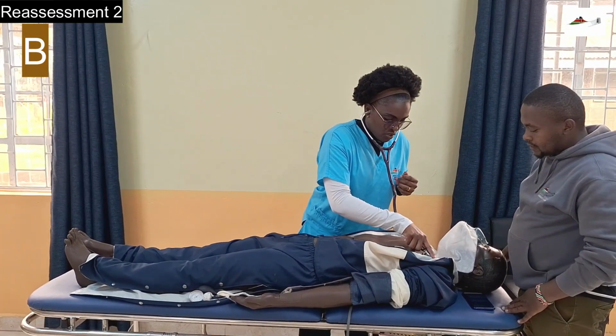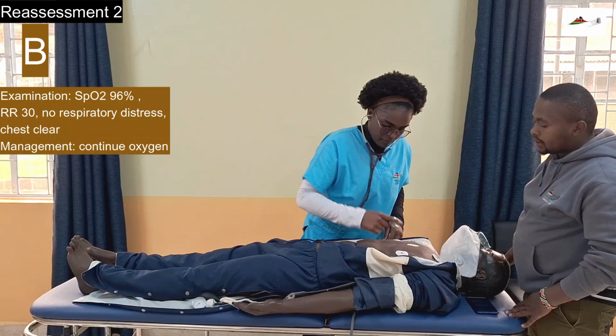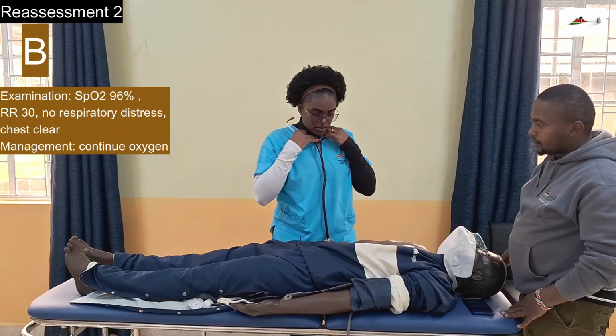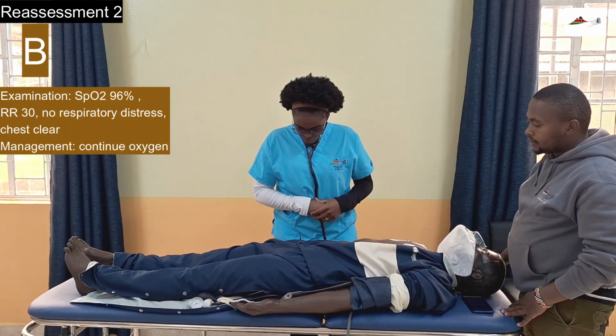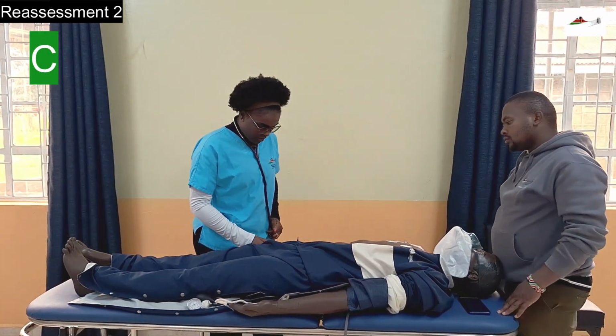I'm auscultating John's lungs. Clear. Clear. That's good. Okay. So next I'd like to check for his circulation. Okay, fine. So I'll start by checking the capillary refill.